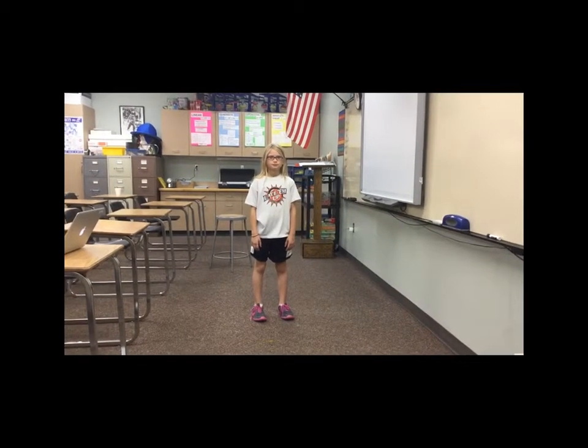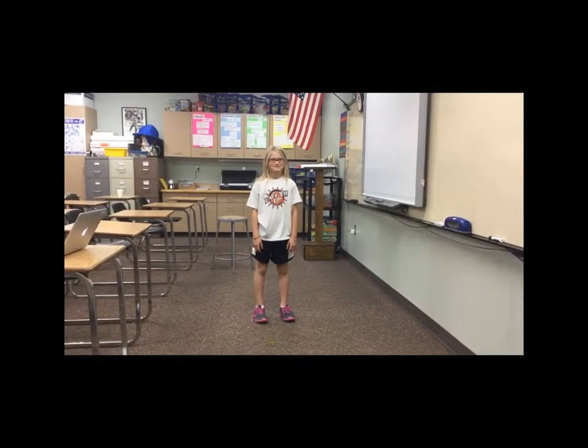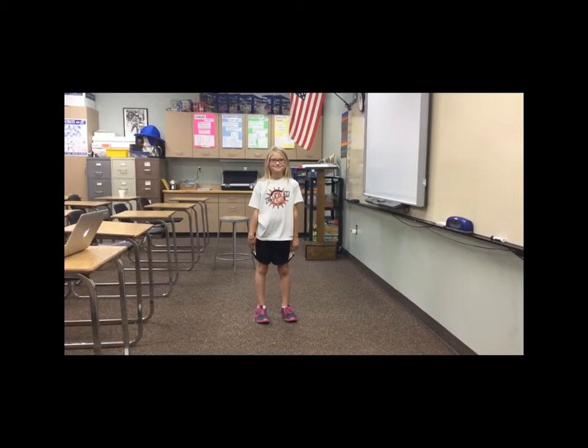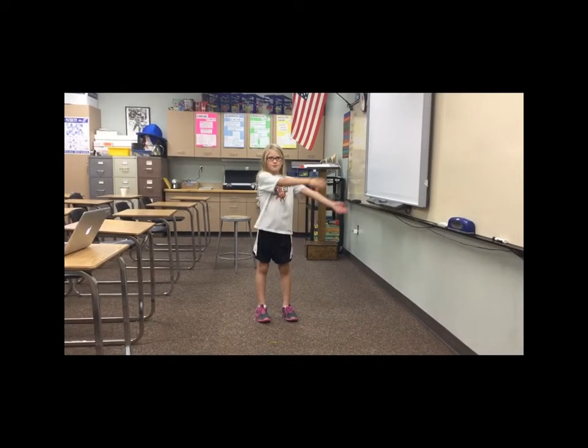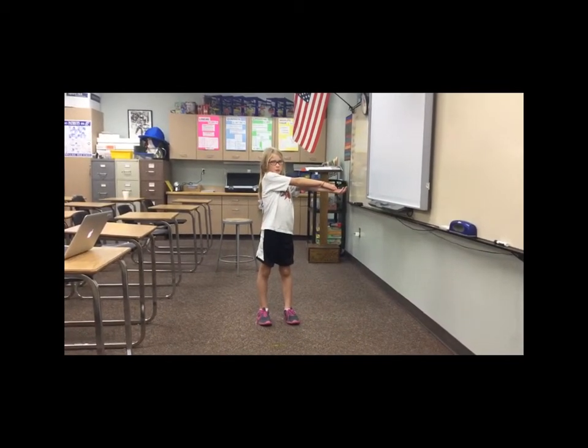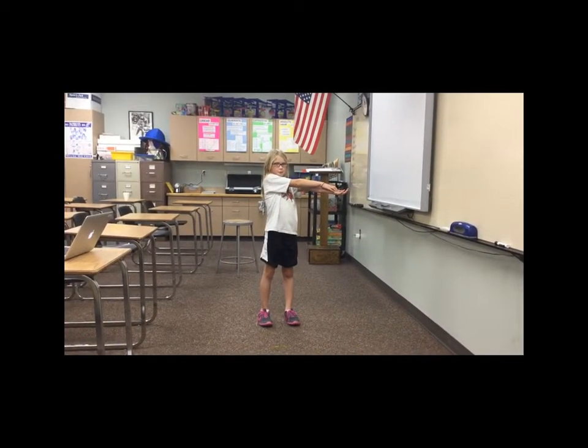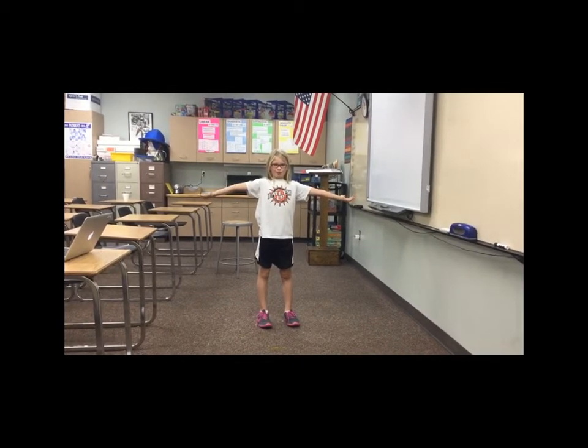Okay, sometimes it helps students understand the 90 degrees and 180 degrees by using their arms to try it out. So what you can do is have them hold their arms out to the side, and then tell them what angle to make. So Ella, will you make a 180 degree angle? So then she's going to open it up to make a 180 degree angle.